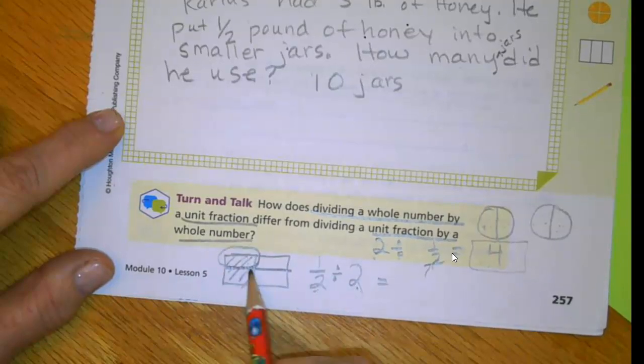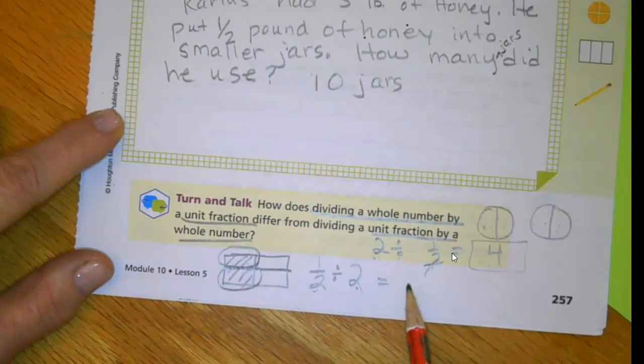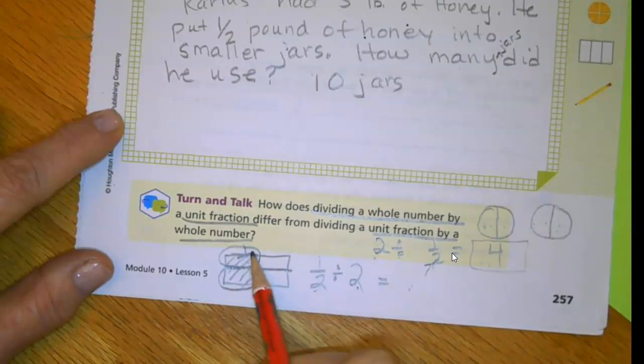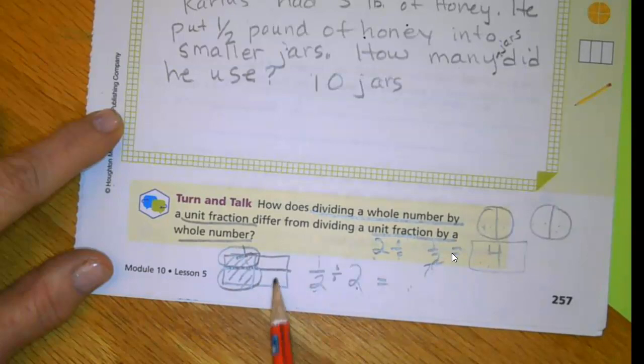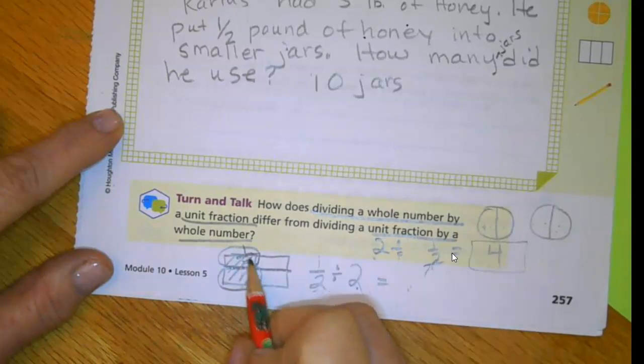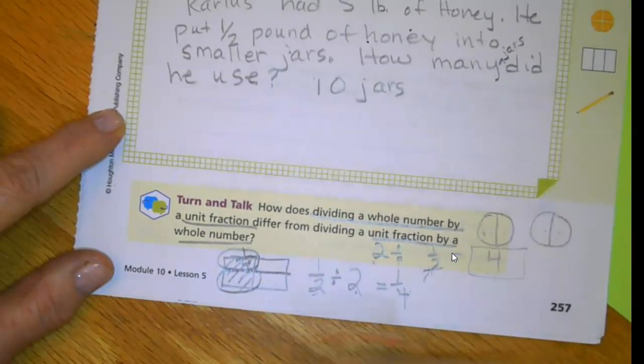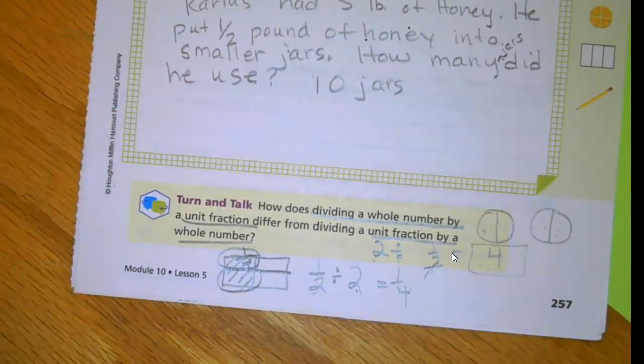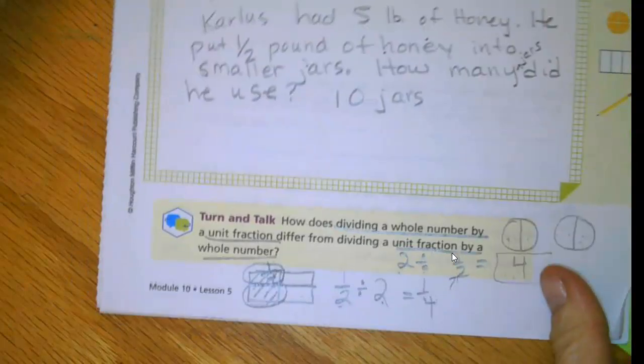1 group, 2 groups. What this quotient is going to tell me is how much is in each of those groups. Well, if I look at how much is in one group, I see that it's 1. And what size is the piece? Well, it's 4 equal parts there, so it's 1/4. It's 1/4 of whatever the whole thing was. Okay, so this is how those two situations differ. All right, let's look at the back side.